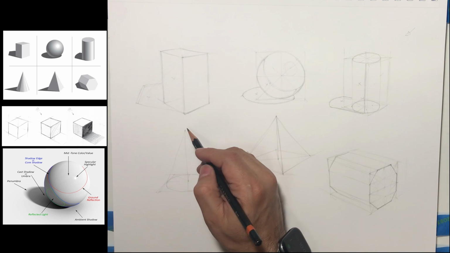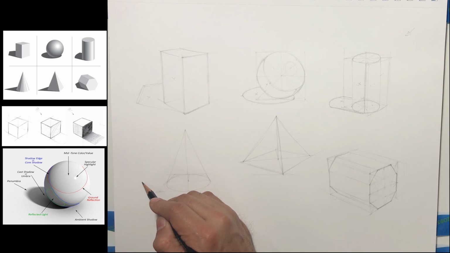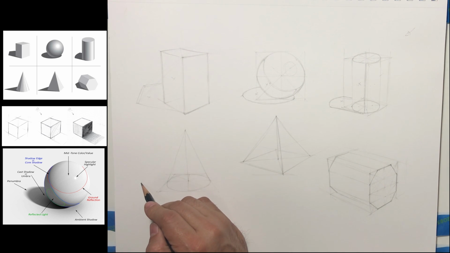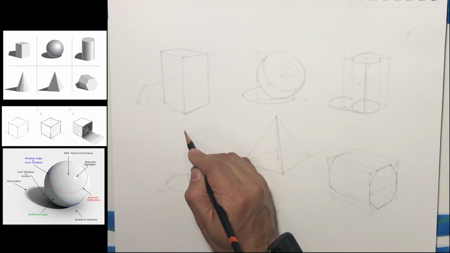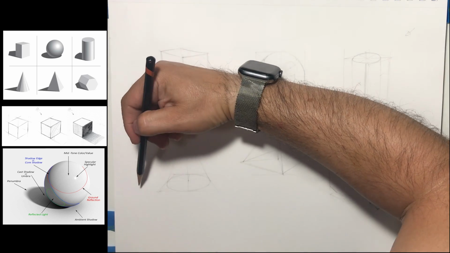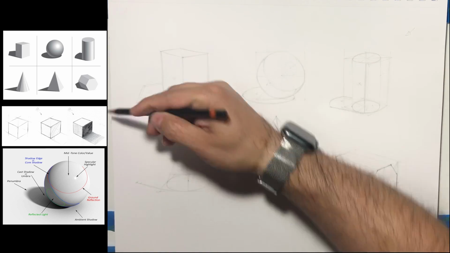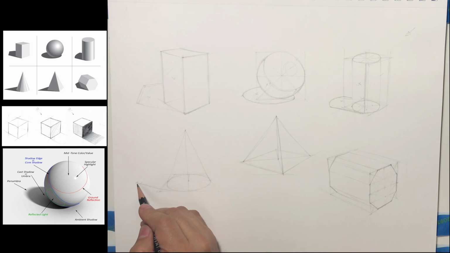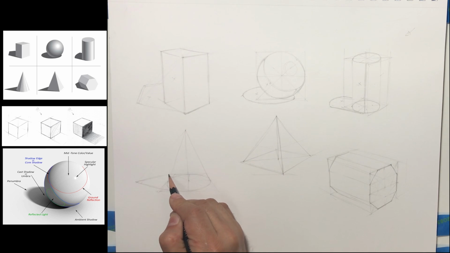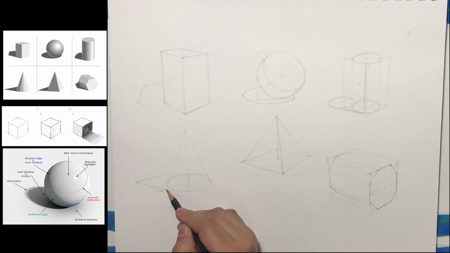For the cone, just project it down. In this case, the cone, I'm going to make it this long, and then the sides pretty straight, right? These edges are pretty straight, so the shape of a cone's shadow is going to be like that.